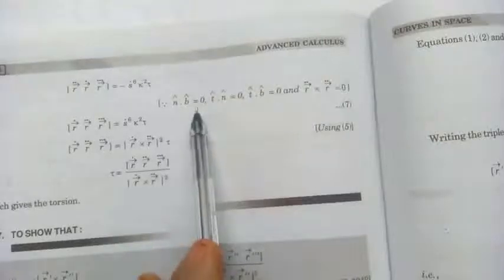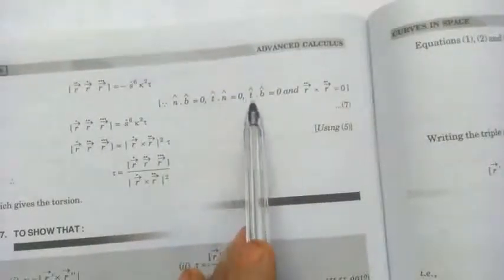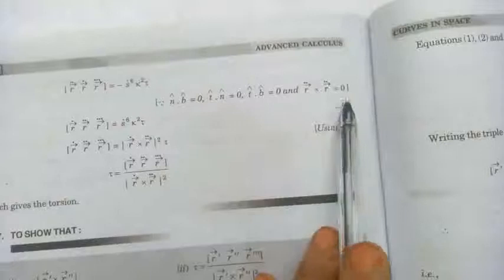Now doing the derivatives and taking the dot product of equation 3 and equation 6, and using the properties of fundamental unit vectors, as we know that the fundamental unit vectors are mutually perpendicular to each other. So n cap dot b cap is 0, t cap dot n cap is 0, t cap dot b cap is 0, and the cross product of the vector r double dot with itself is also 0. So the scalar triple product of the three vectors r double dot, r dot and r triple dot is given by this. Now from here let us substitute the value from equation 5.